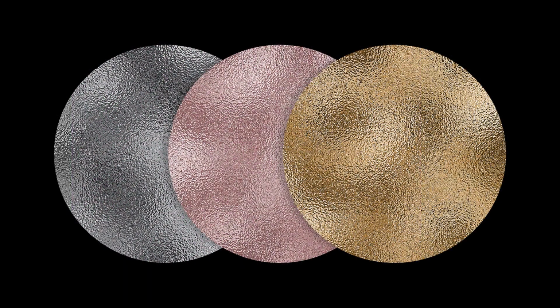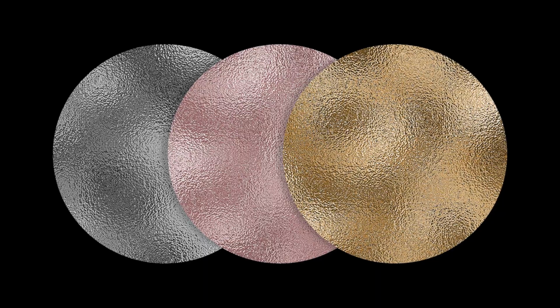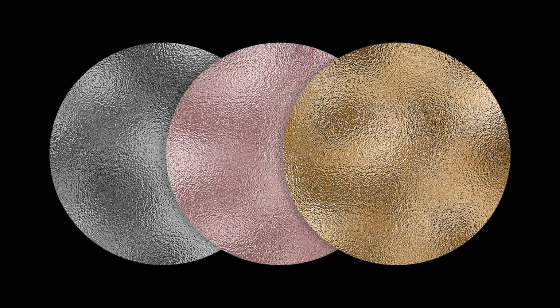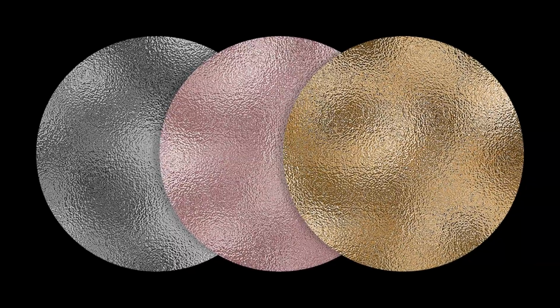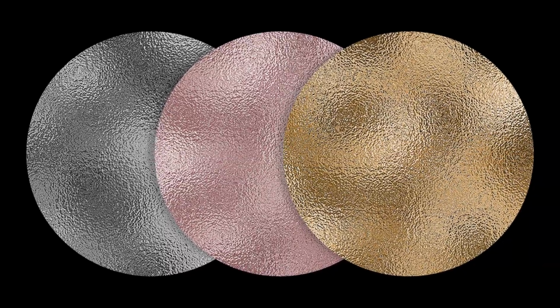Now, if you're interested in other gold textures, I do have other videos on how to create gold foils and other gold patterns. I'll go ahead and leave a link to another video so that you can take a look at that.